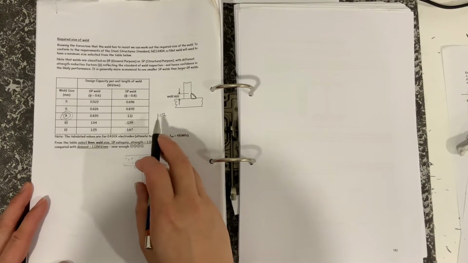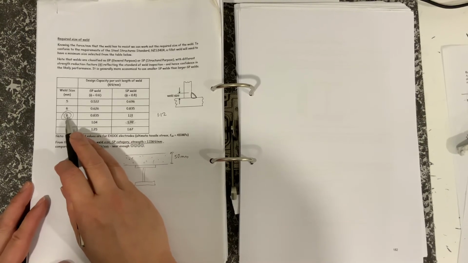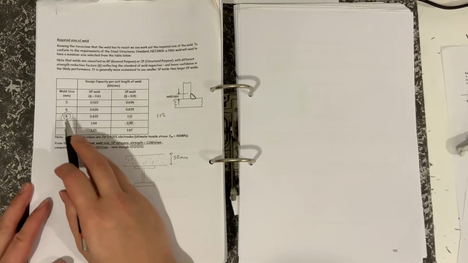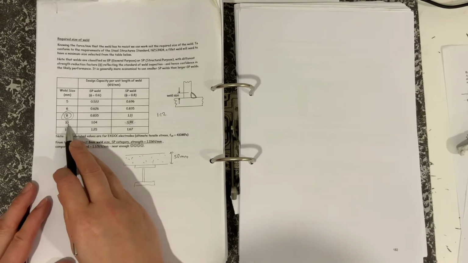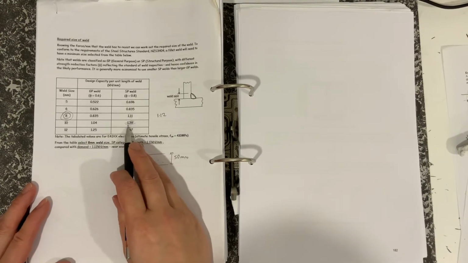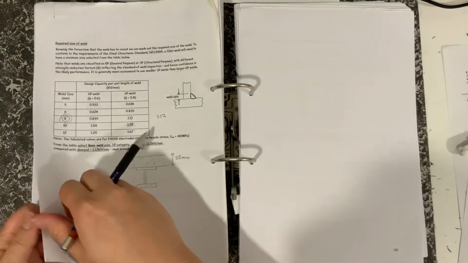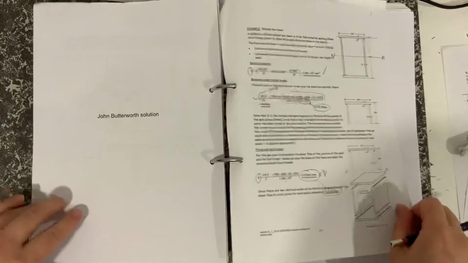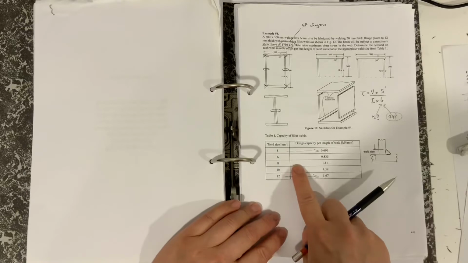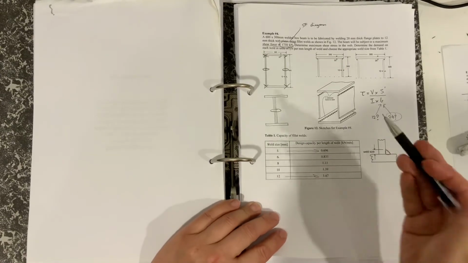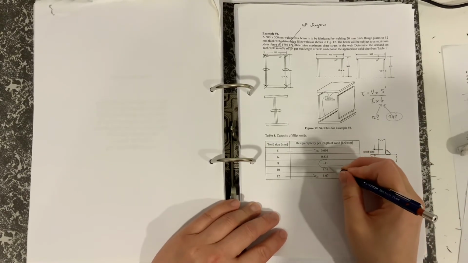So pragmatically, we could say just use 8 because it's close enough, and there's no need to go to the extra expense of going up to a weld size of 10. So that's the justification. So the answer is choose this weld size.